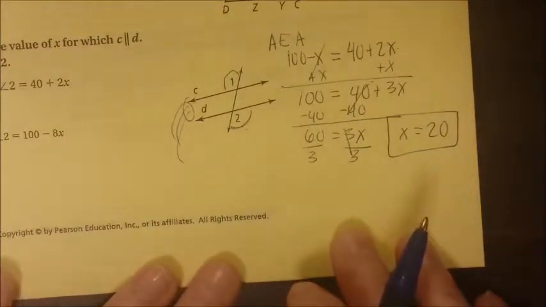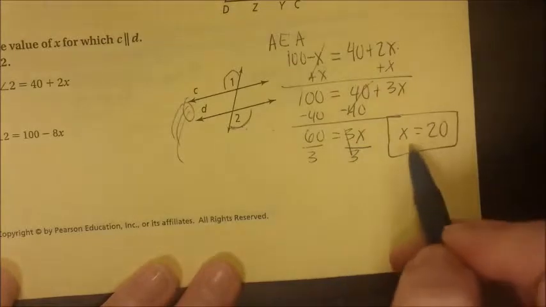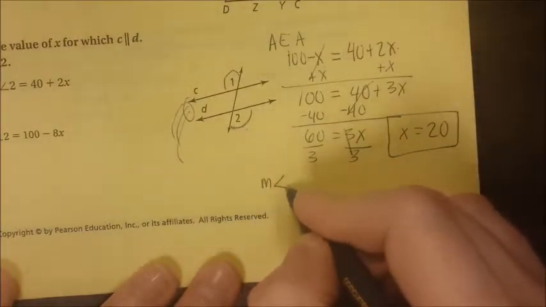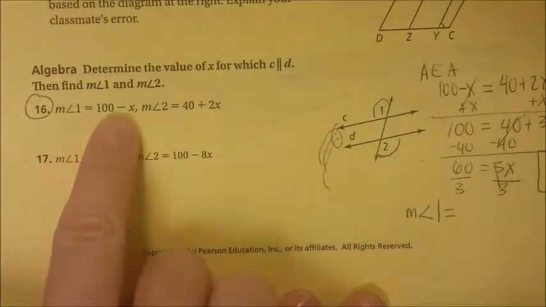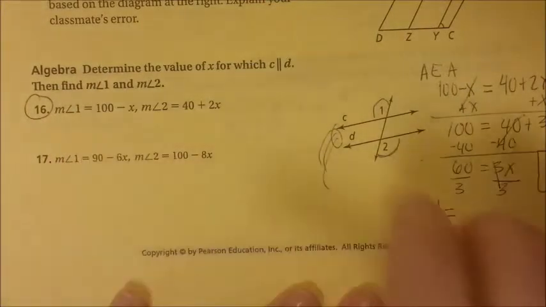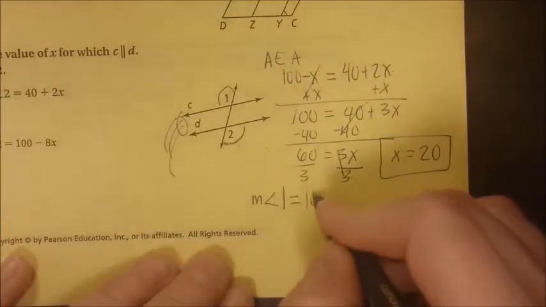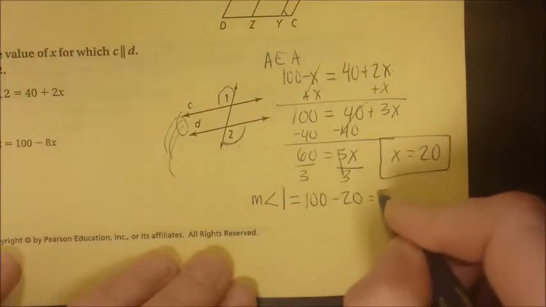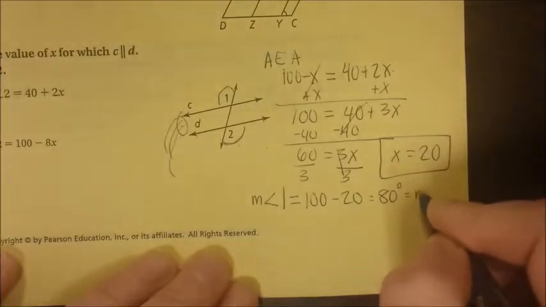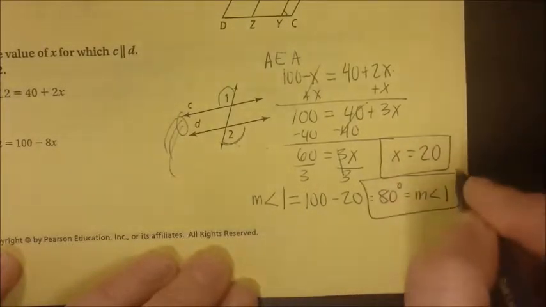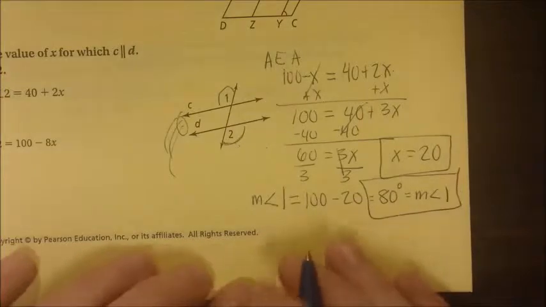Now it also asks us to find the measurement of the angles. So now that we know x, we can find the measurement of each angle. Measurement of angle 1, we're going to do 100 minus our x value, but x was 20. So I'm going to do 100 minus 20, which equals 80. Now this one's a degree because it's the measurement of the angle. So do put a degree sign.